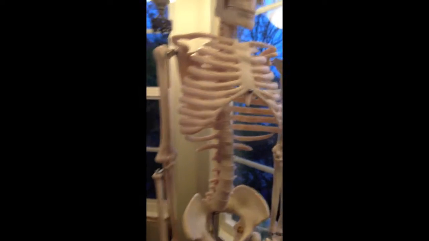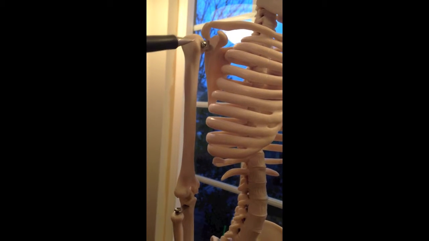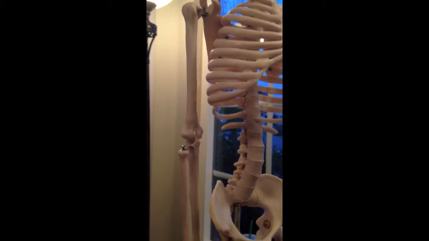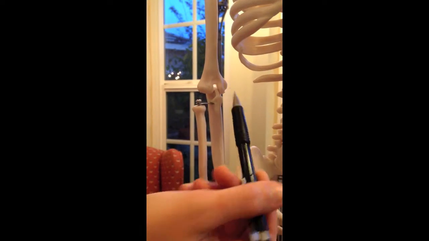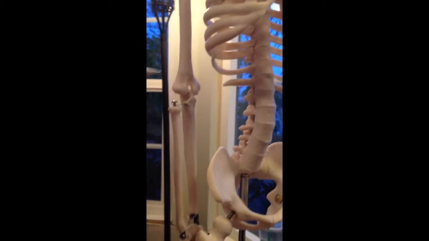Alright, so now the upper appendages include the arm, which has the humerus, and right here is the head of the humerus. Right here is the greater tubercle, and right here is the lesser tubercle. Right here is the deltoid tuberosity, the medial epicondyle right here, the lateral epicondyle right here.